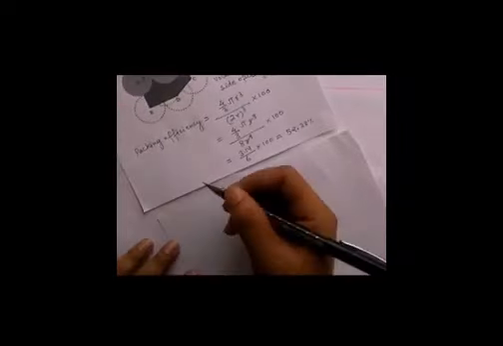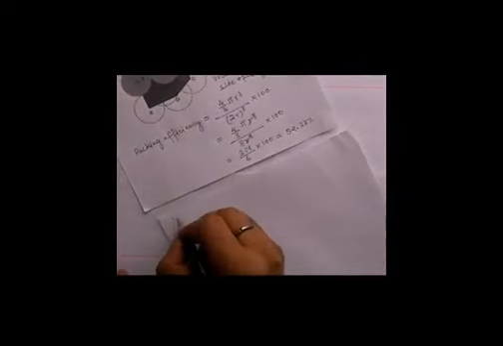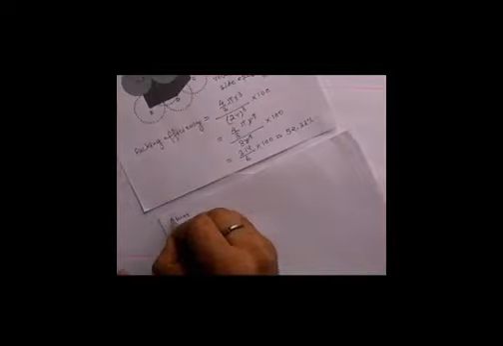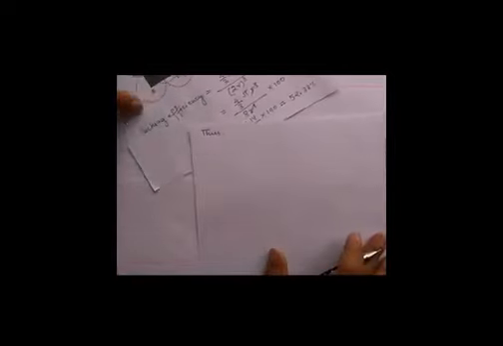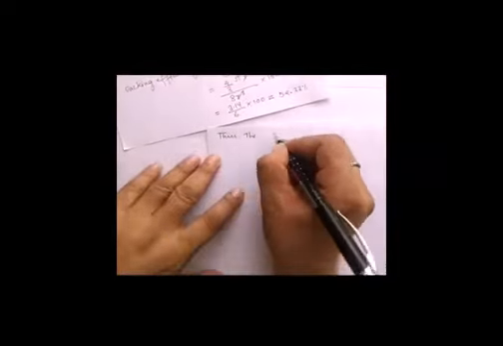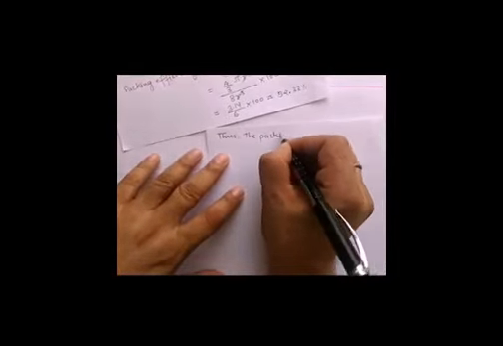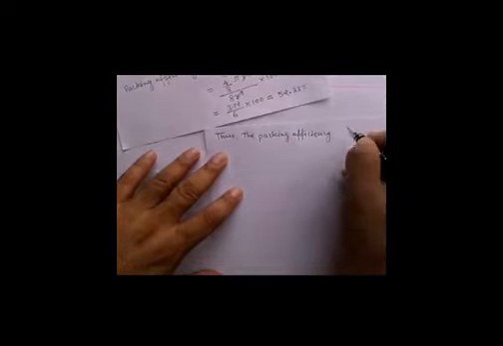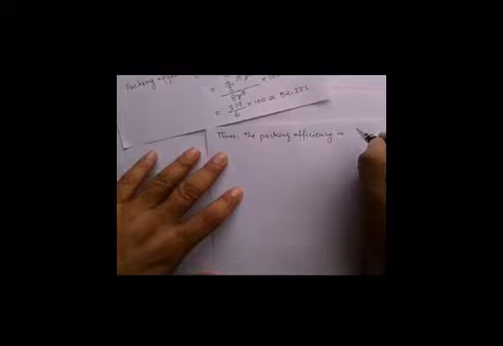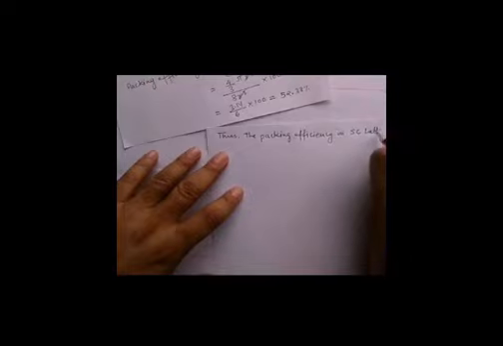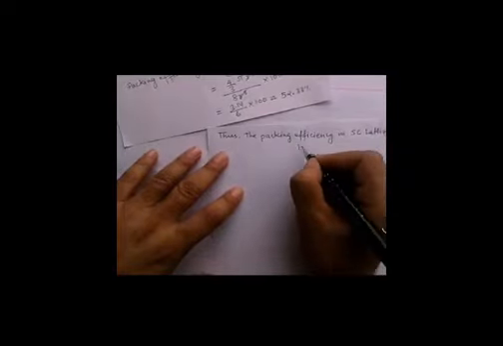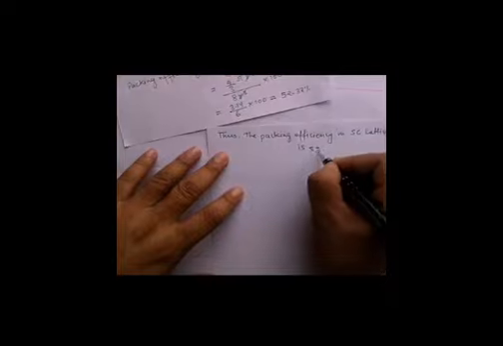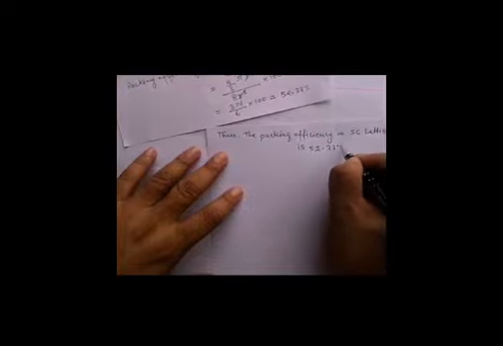So we can write that the packing efficiency in simple cubic structure lattice is how much? 52.33%.